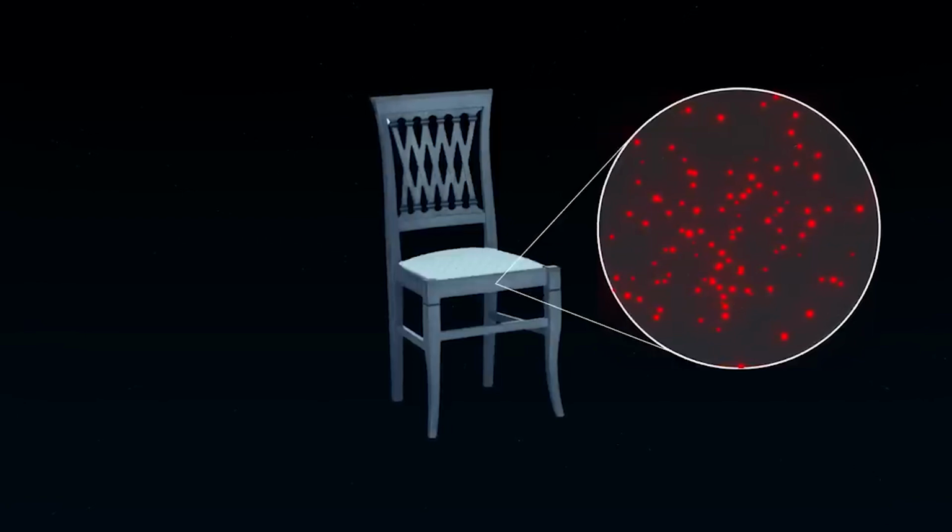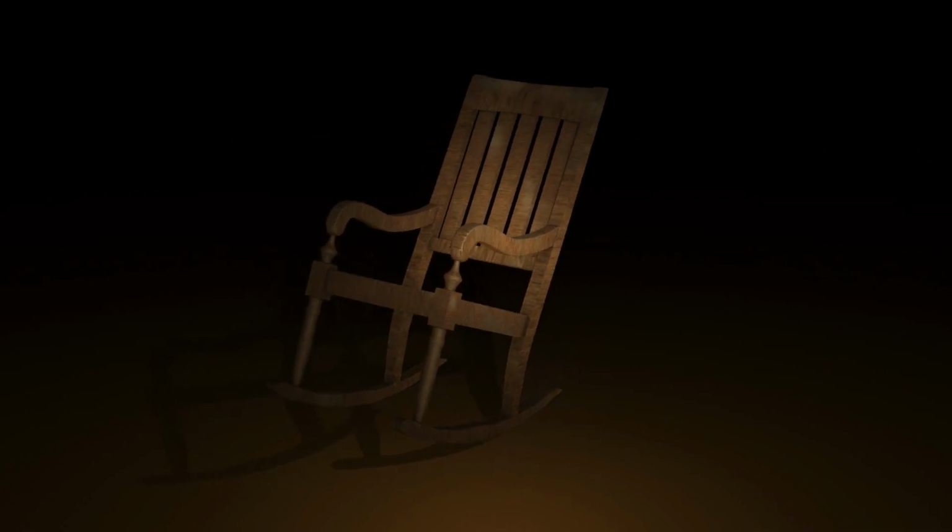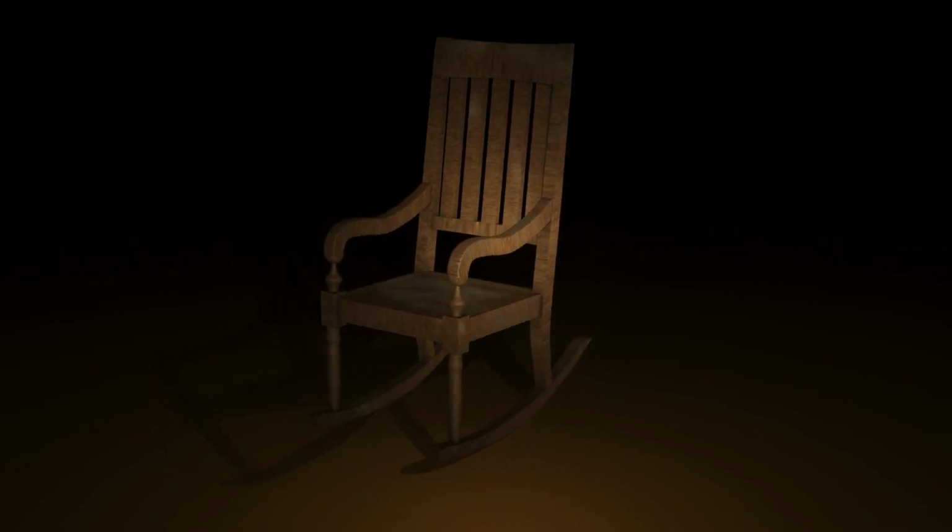In other words, it would be impossible to further reduce the temperature of the chair. It would have reached absolute zero, which is the point at which it is impossible to get any colder, and also impossible to have any less motion. And this is essentially the second definition of absolute zero, the complete absence of motion.